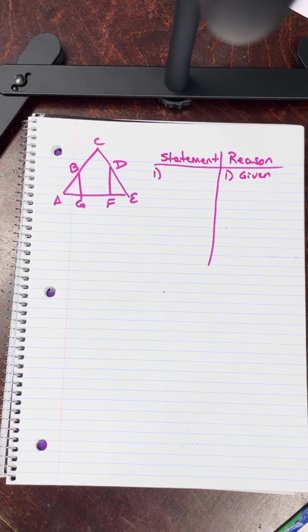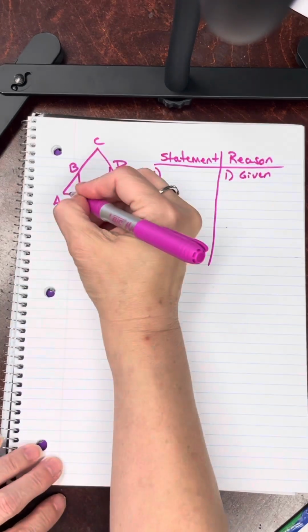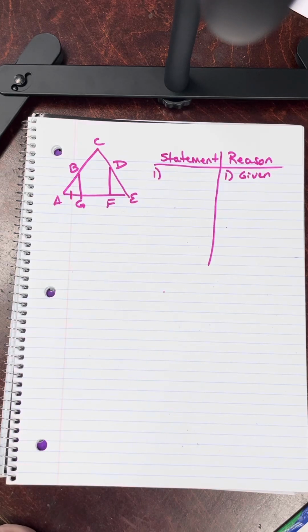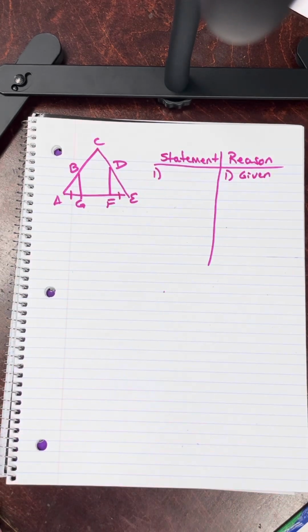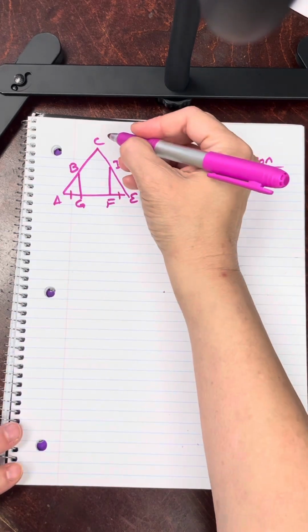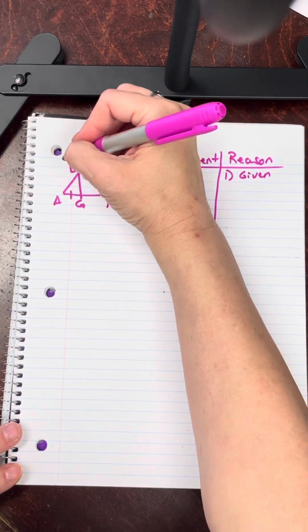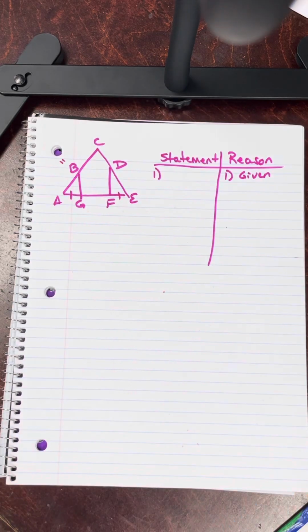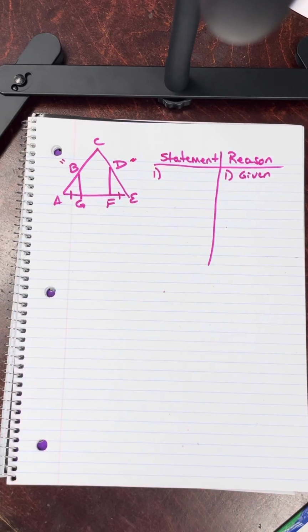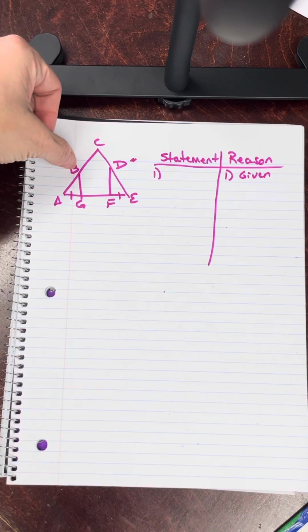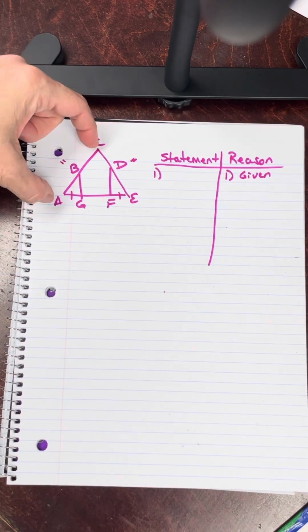segments have equal lengths. All right, so let me start off with the givens. Segment AG matches with EF. CA, so that's this big line. I might just do my 2 tick marks over there as a reminder. Matches with CE. Okay, so big line, that line, okay. And then B is the midpoint of AC.